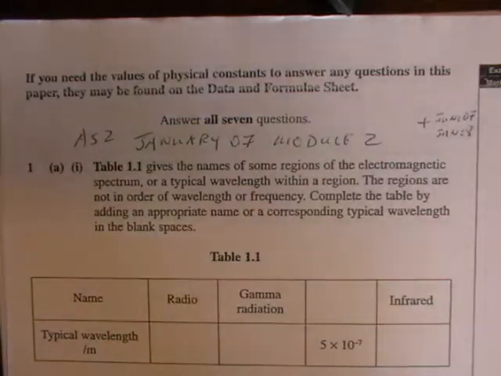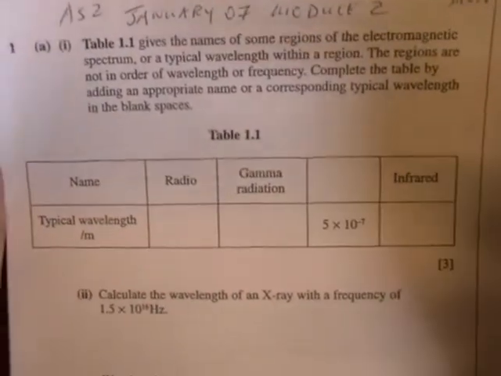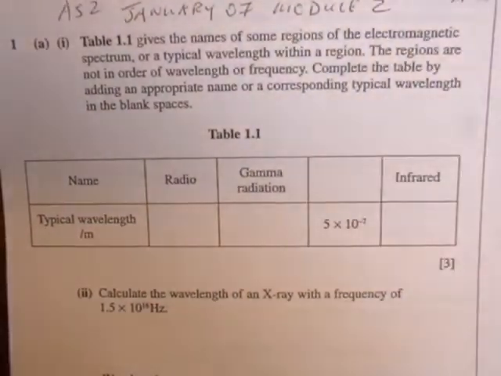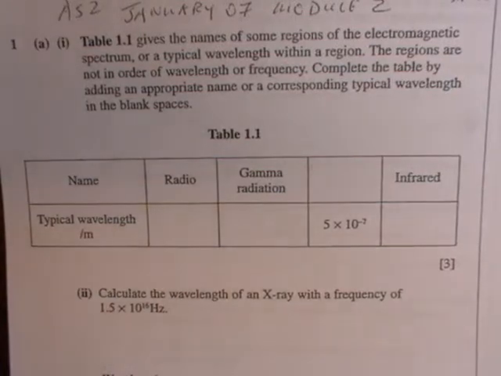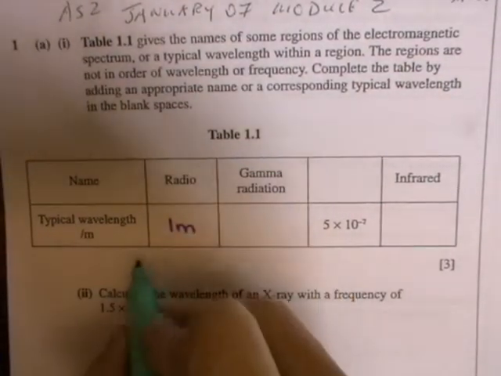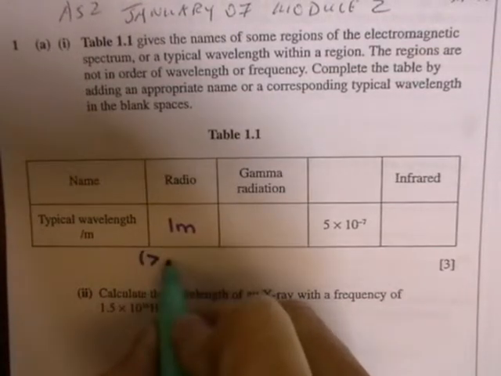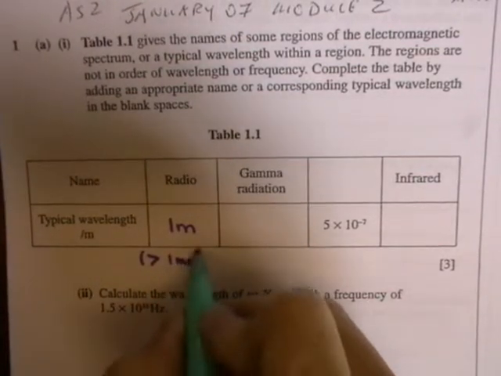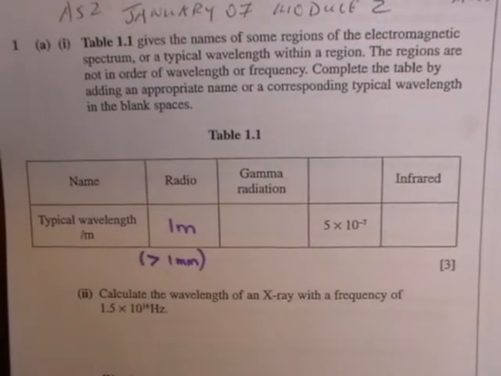Okay, now the first one there is radio waves, and you're being asked for a typical wavelength. Now you know radio waves are the longest, and they can range from millimeters up to kilometers. So if you put something in the middle of that, say 1 meter, in the mark scheme they're allowing you greater than 1 millimeter, 10 to the minus 3 meters.